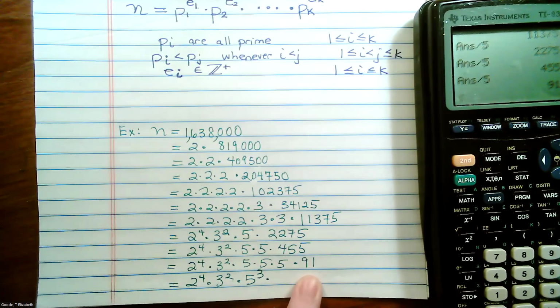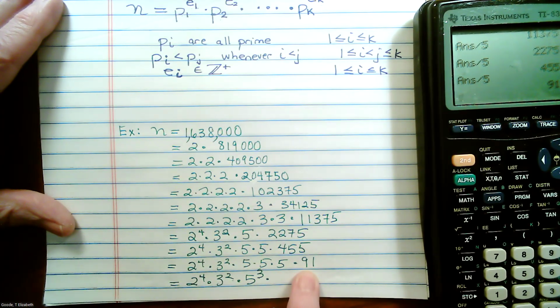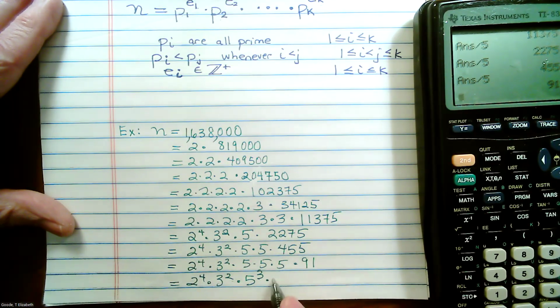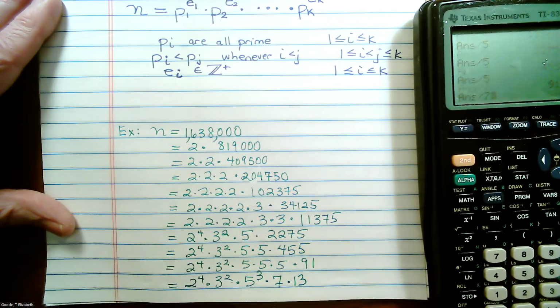And now we've got to look to see what divides into 91. What's the next prime? 7. 7 doesn't divide into 91, right? Because 12 times 7 is 84. 13 times 7 is, ooh, 91. So this is 7 times 13. Let me check it. Yep. And these are all primes. And we're done.